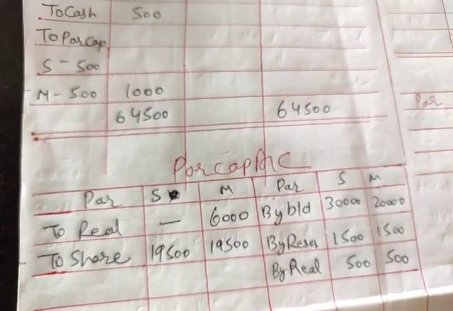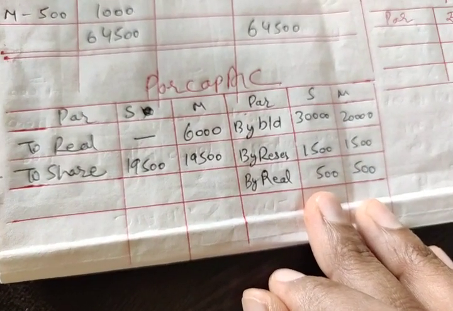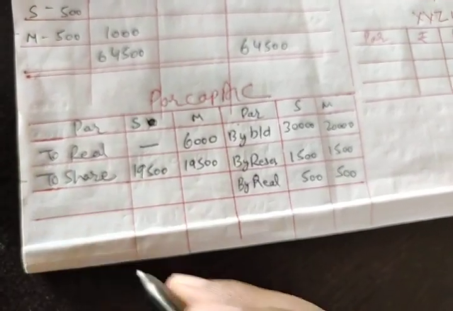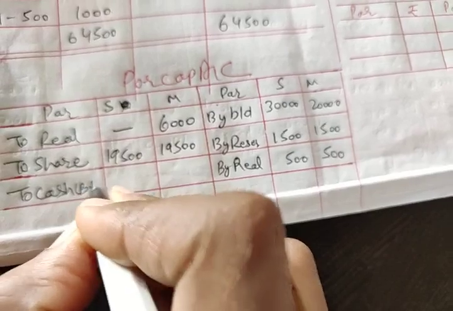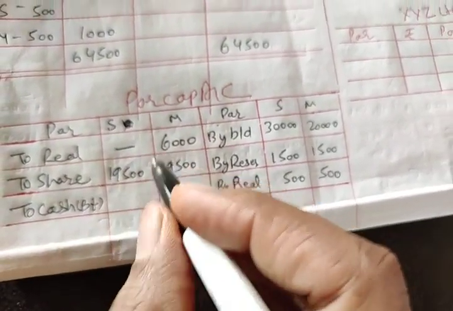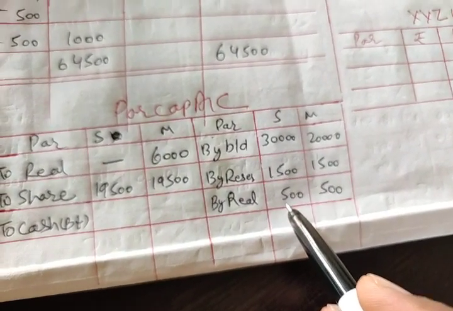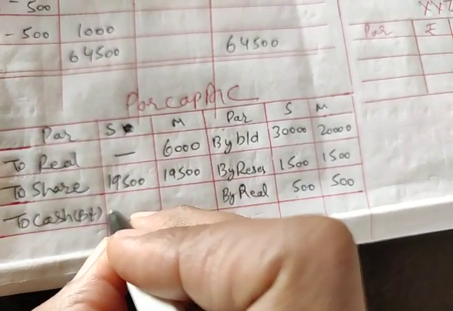Okay, so let us make the total to check out where we are getting the balancing figure. Okay, so quickly, to cash balancing figure.